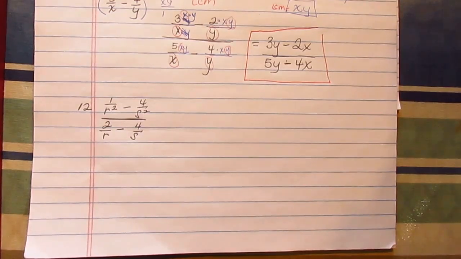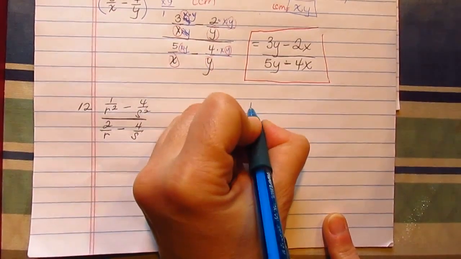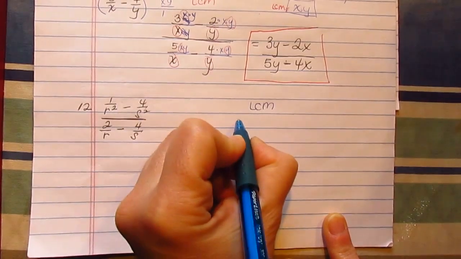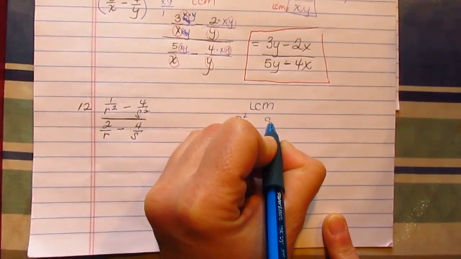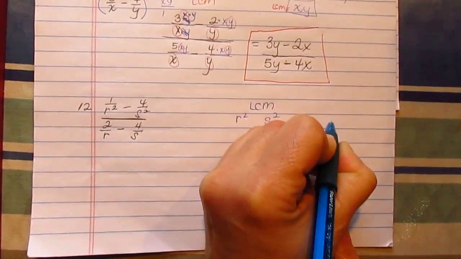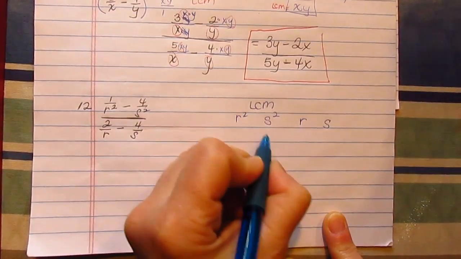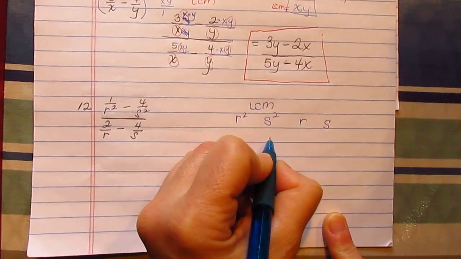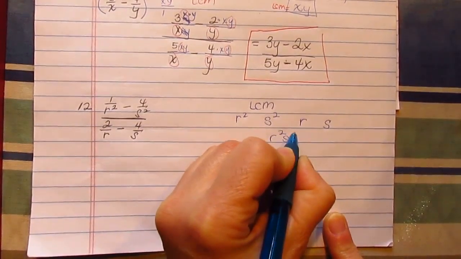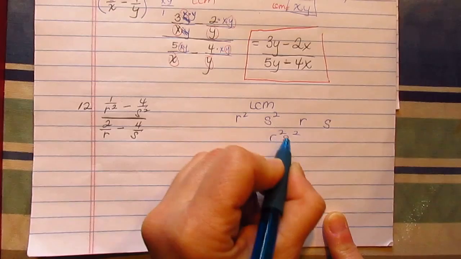Okay, let's start here. We have the least common multiple of r squared, s squared, r, and s. I need to find something that all of these go into evenly. I need 2 r's and 2 s's. This goes into this evenly.